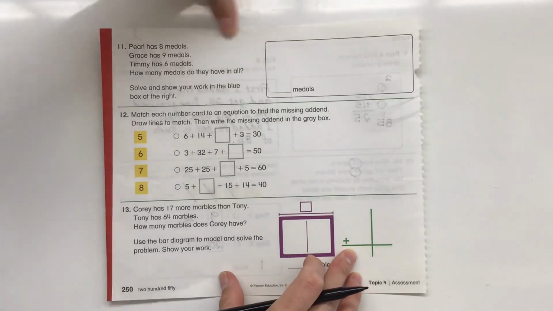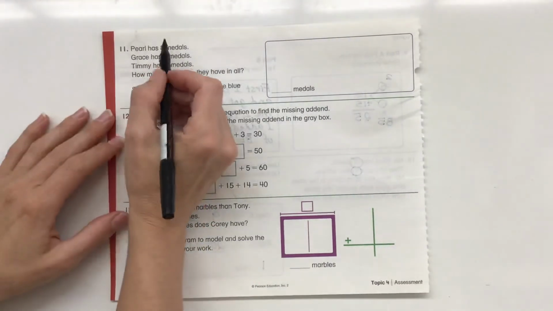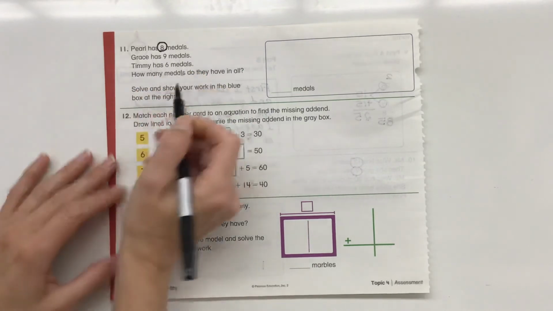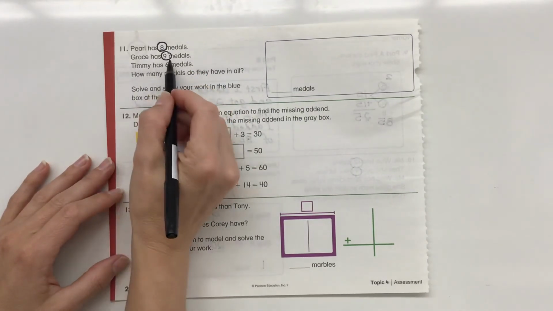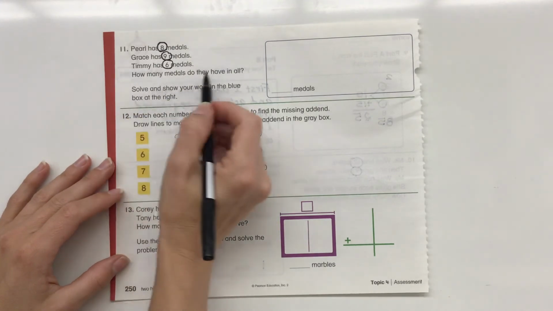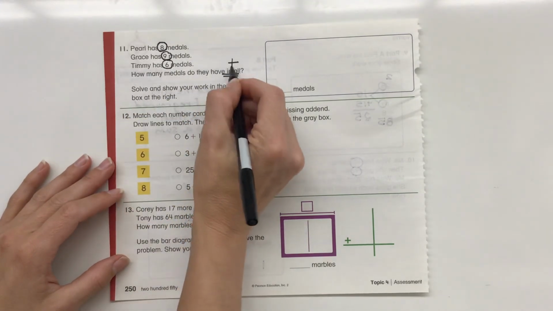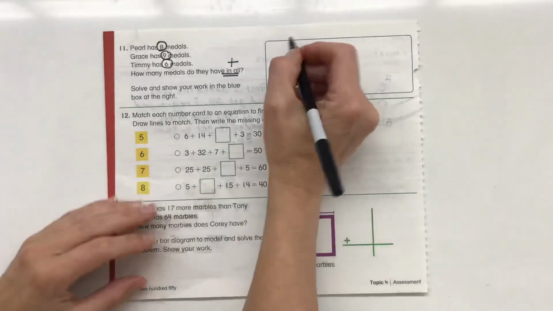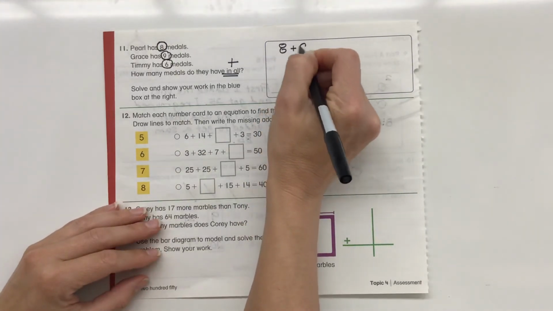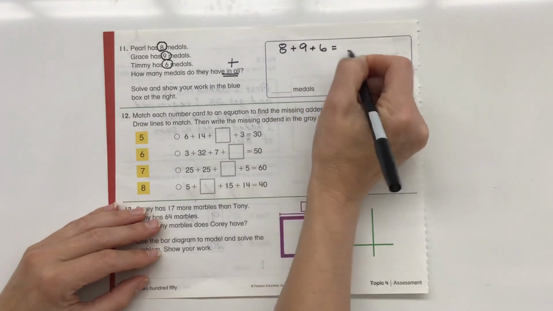Okay, here we go. Pearl has 8 medals. Grace has 9 medals. Timmy has 6 medals. How many medals do they have in all? That lets us know we're going to be adding. So we have to add those all together. So let's see, it's really asking us 8 plus 9 plus 6 equals something.